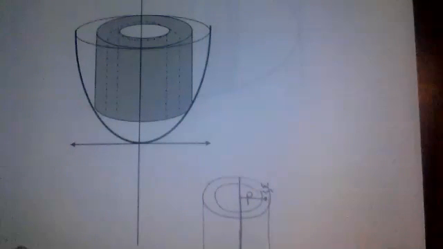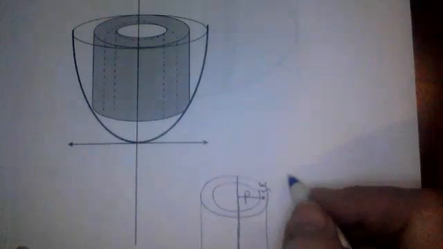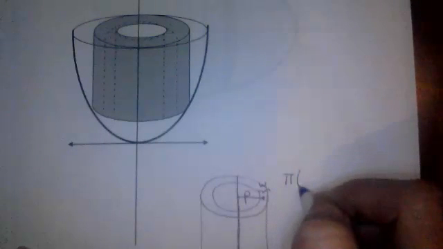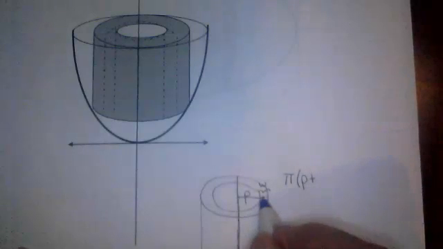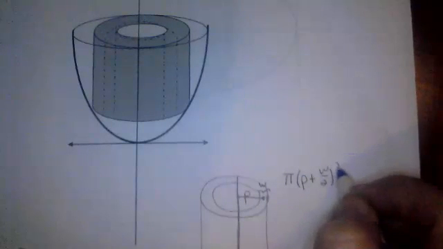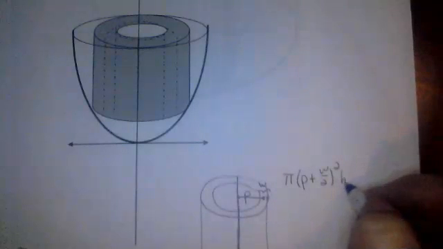Then here's what I could say. If I were going to do this using the volume formula pi r squared h, I would have pi times p plus this little half right here. To get me to the outside, I would have to do half of w, so w over 2, squared, times h.